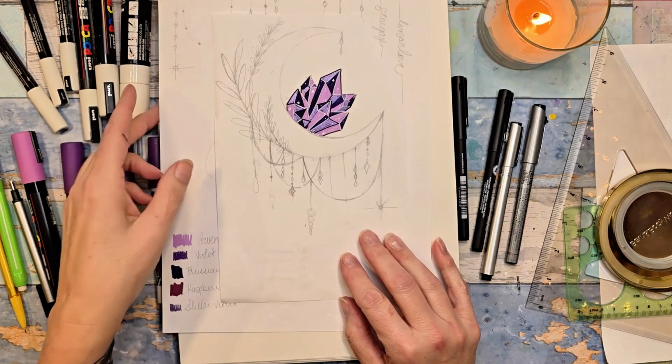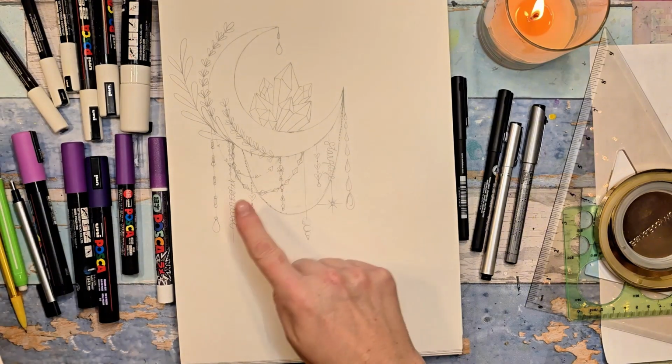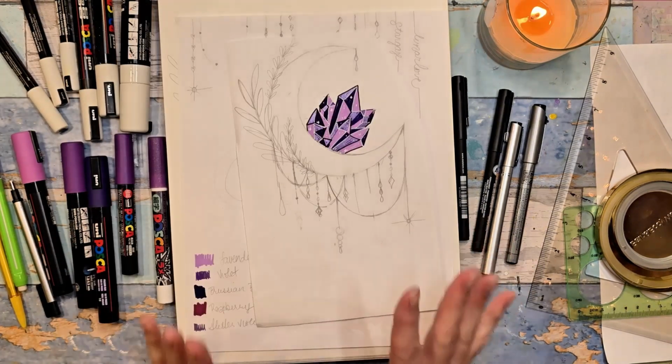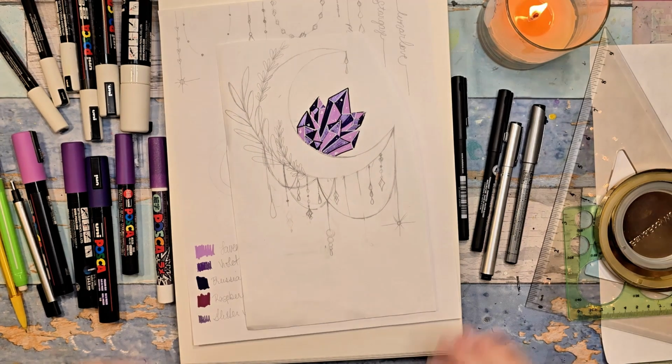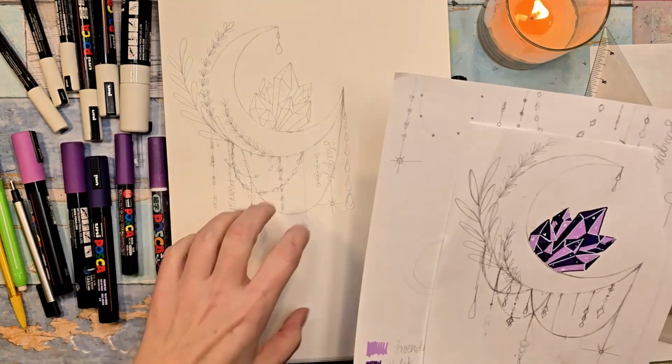So I went ahead and, like I said, sketched it out a little bit first before I put it on my paper, which I still had to do some erasing, but it just helps me map out what I want, especially when there's a lot going on. So I'm going to show you a few things that I did in order to draw this out.